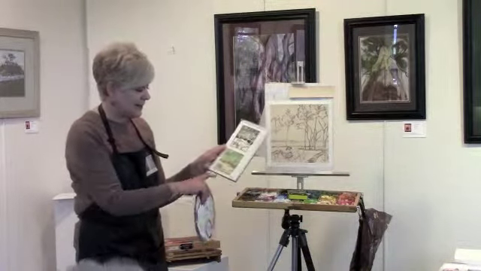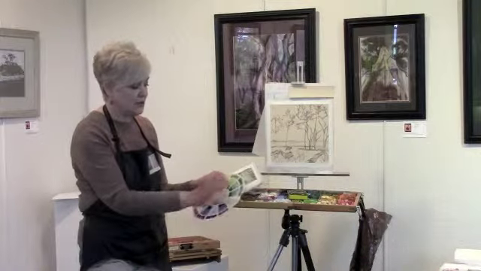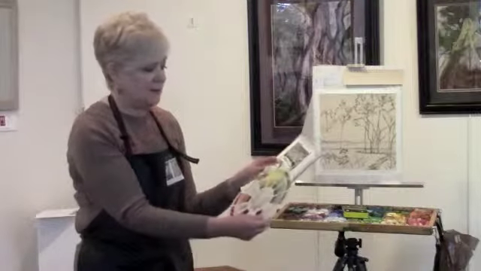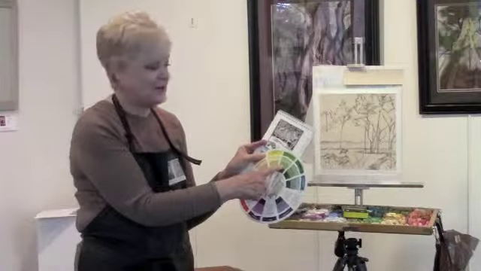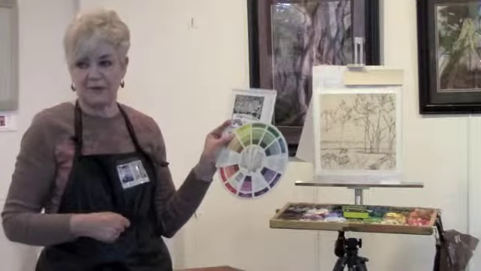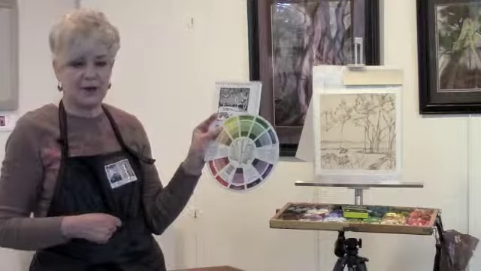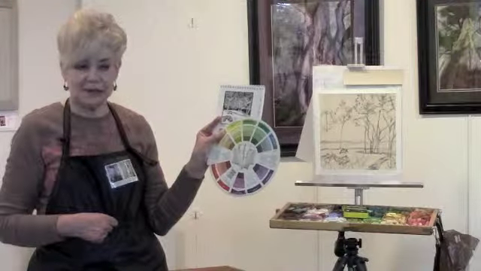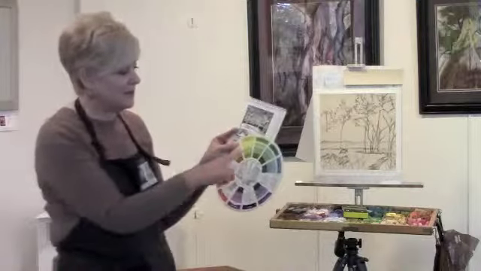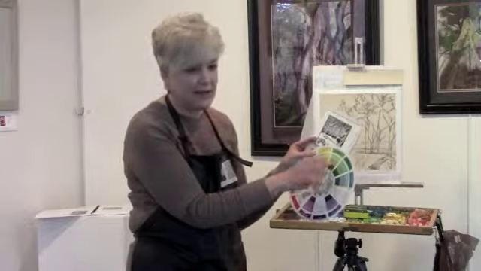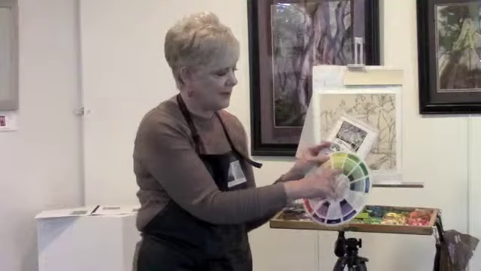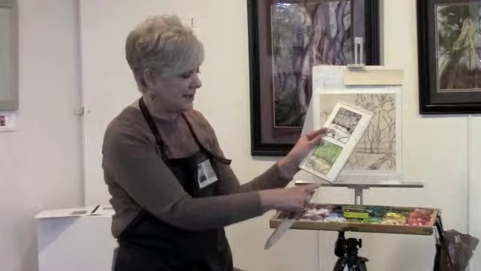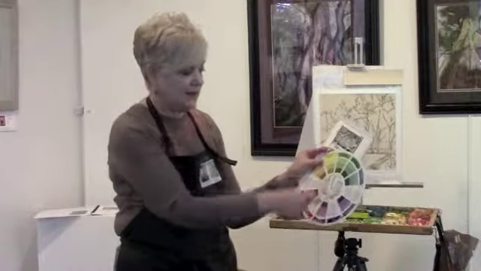So I write down analogous colors, because I'm going to choose colors that are next to each other on the color wheel. So yellow-green is going to be my dominant. And it's really important for me to choose a dominant color for the painting, because halfway through the color application I will get lost and end up with too much purple if I don't assign a dominant. So yellow-green is what I saw as dominant. What's next to it? Analogous means next to. Green and yellow.